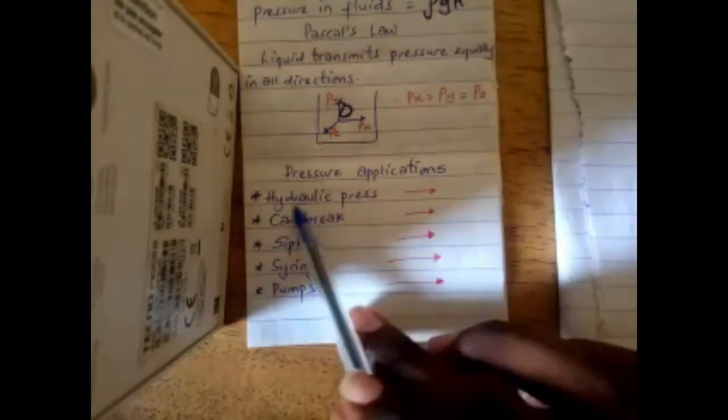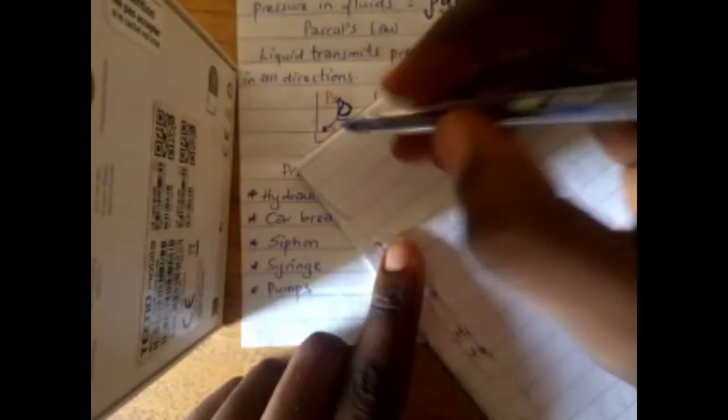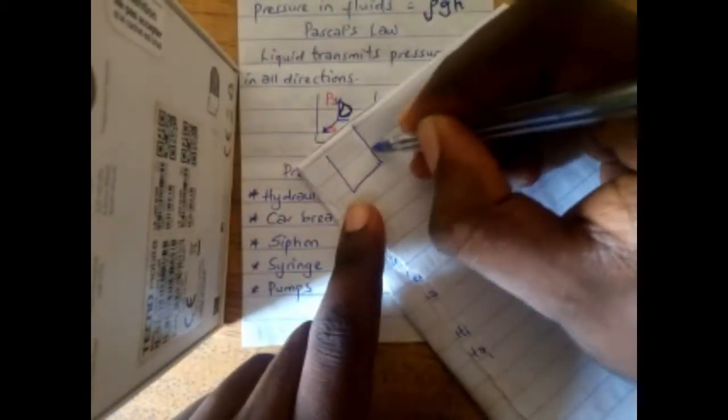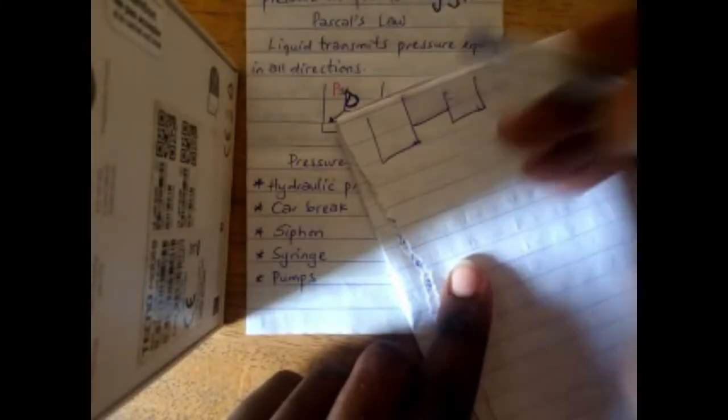So quickly, I'll be looking at applications of pressure. First, we have a hydraulic press. Now, what is a hydraulic press? It's a simple device which has a larger piston and a smaller piston.